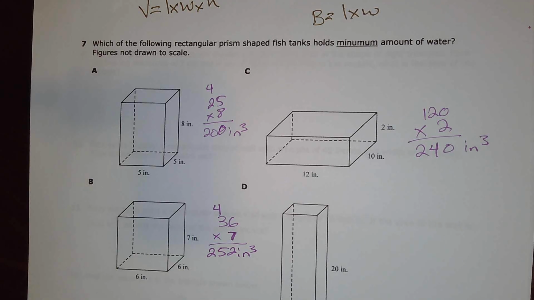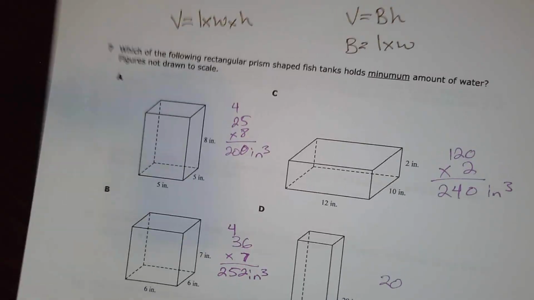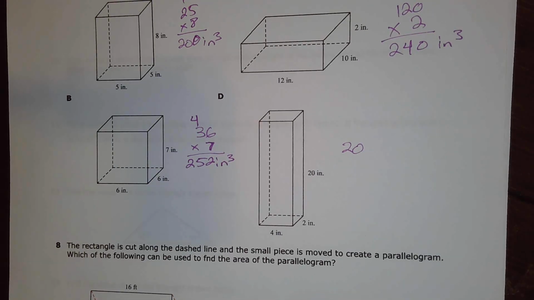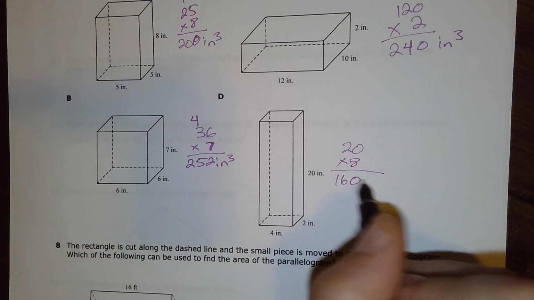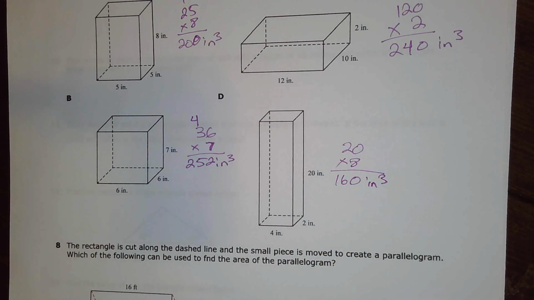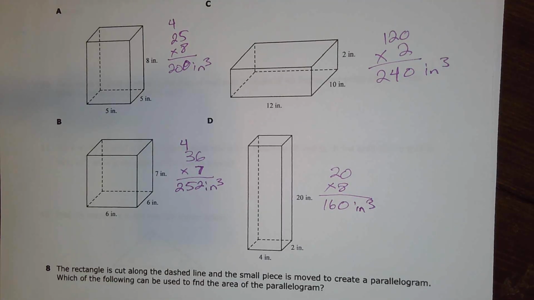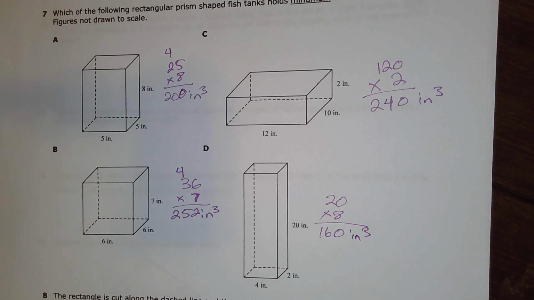And then here we have 4 times 2, which is 8, 20. Sorry, so that you guys can see it. 4 times 2, which is 8. 20 times 8 is going to be 160 inches cubed. So when they say they're looking for the minimum volume, the least amount of volume, our answer choice here is D.